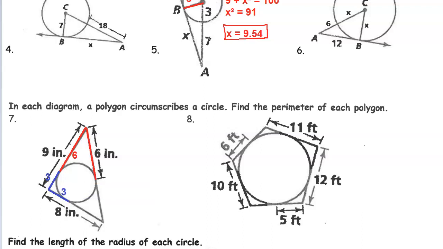And then last but not least, if you know the entire length down below is 8 and you've used 3 of it, that means you have 5 left. So that means we're going to go 5 and 5. So the perimeter of the entire thing is a couple of 6s, a couple of 3s, and a couple of 5s. So you end up getting 10 plus 6 plus 12, which would be a total of 28 inches. Okay, number 8 is going to work exactly the same way, but it's going to be a little bit more complicated because we are dealing with a pentagon.